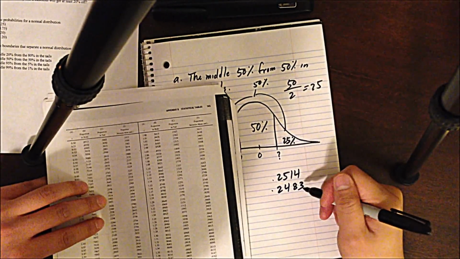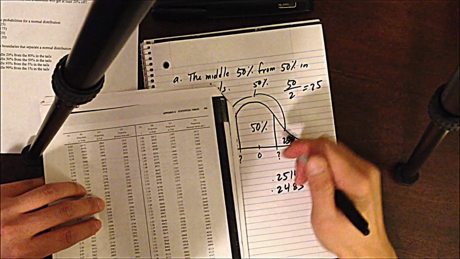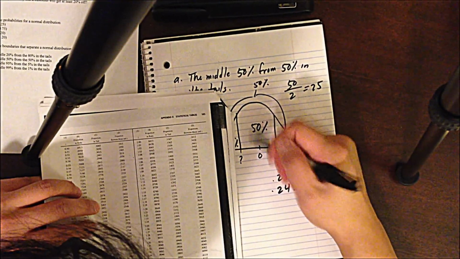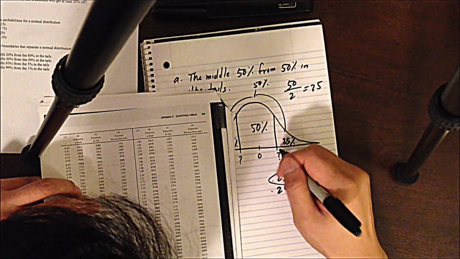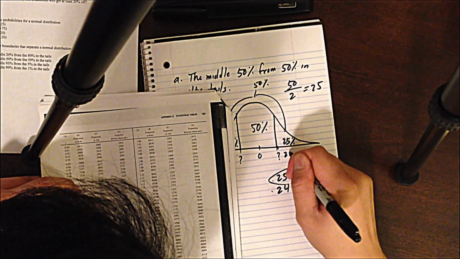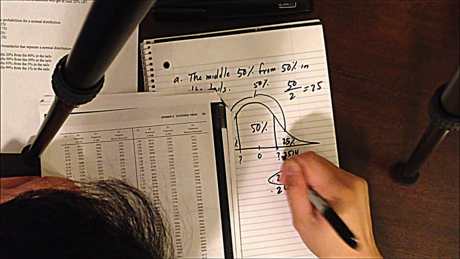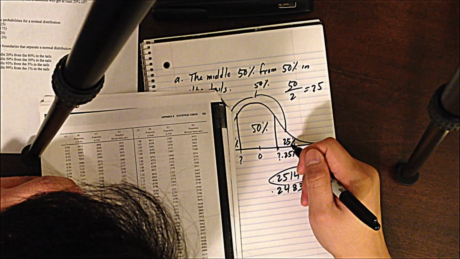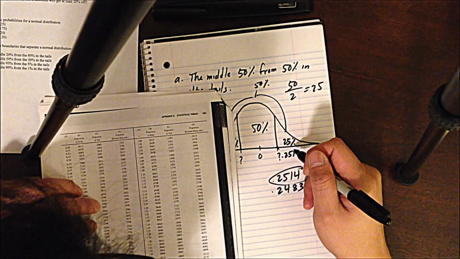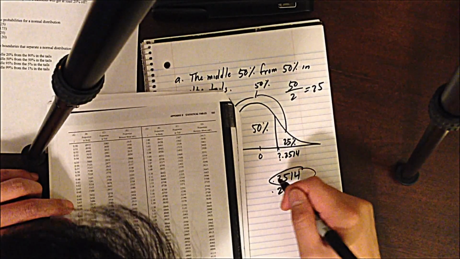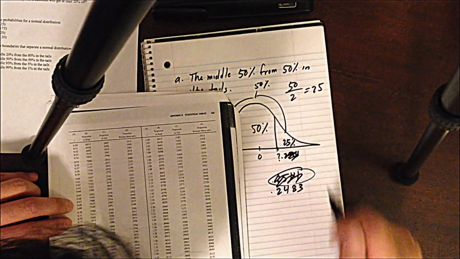So now, you want the proportion that makes this body larger. Wait, I'm sorry, hold on. Scratch that.